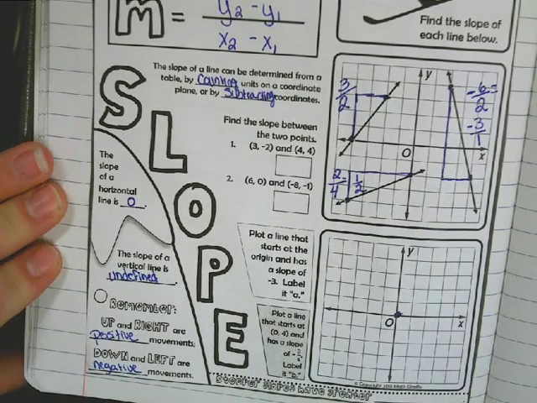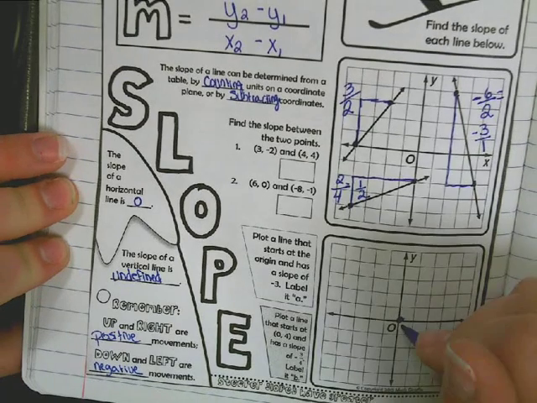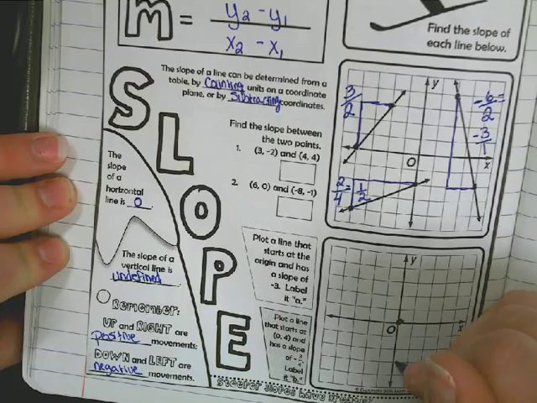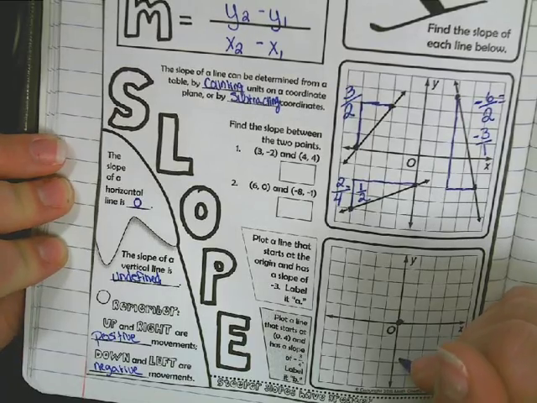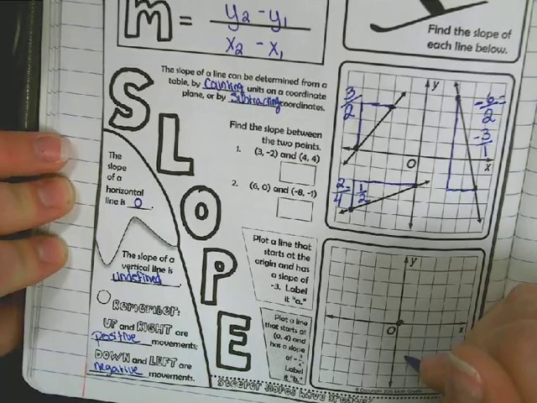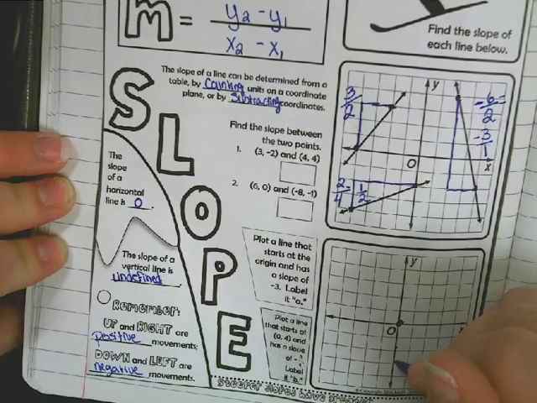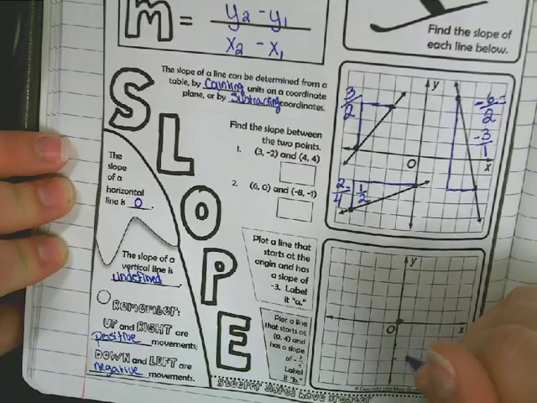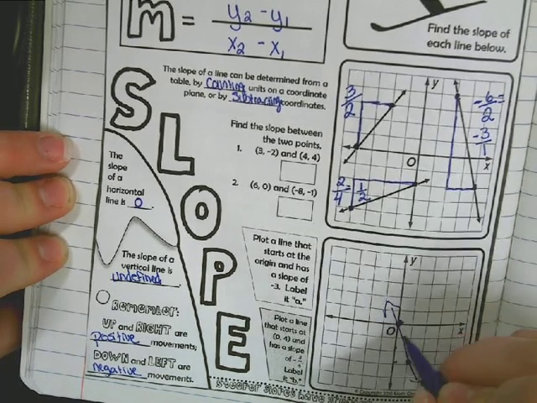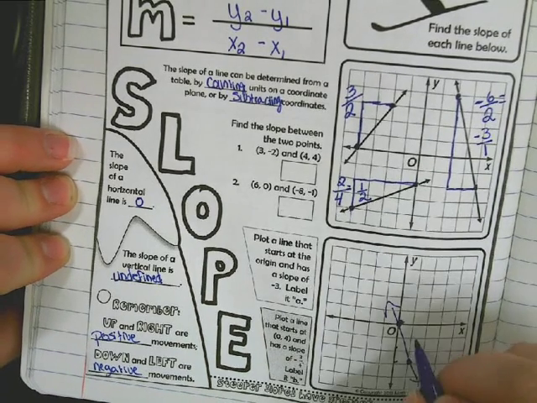Down. So I'm going to go 1, 2, 3. But I need that run number. So if it's just a -3, what's my run number? When I have a whole number, how do I change it to a fraction? Over 1. So if I go down 3, I'm going to go right 1. So there is my line that starts at the origin and has a slope of -3, and it says to label that A. So if you go down and it's a negative, then you're going to go right.